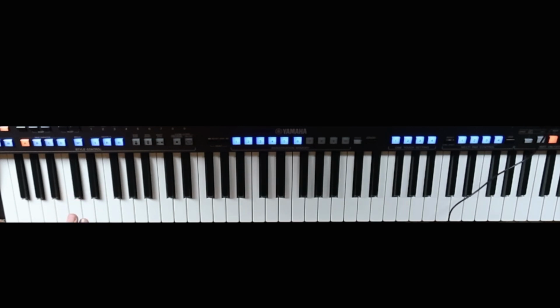Now on some different keyboards, for example the Casio, I think a D minor is the D and the white one to the right, and I'm not sure on other arranger keyboards. So today we're going to be looking at the F chord and how it's made, and we're going to be looking at a D minor chord and how it's made.